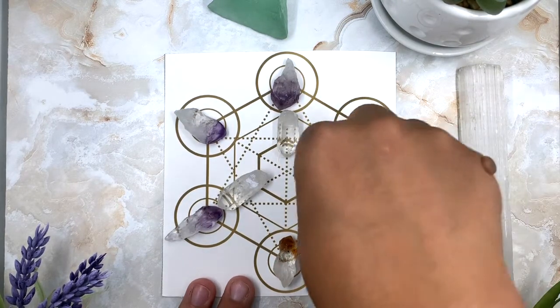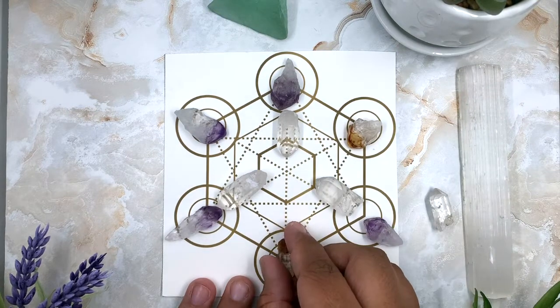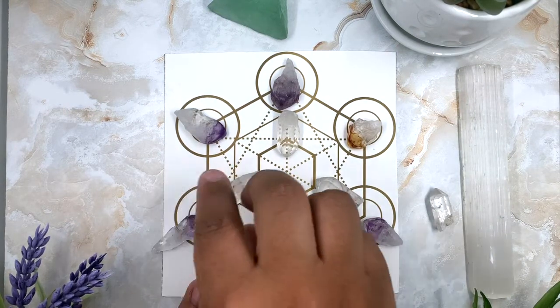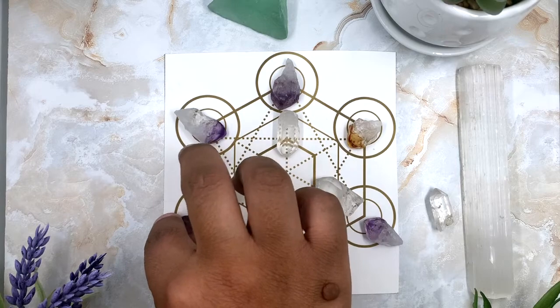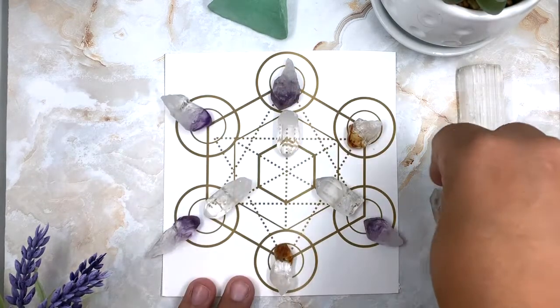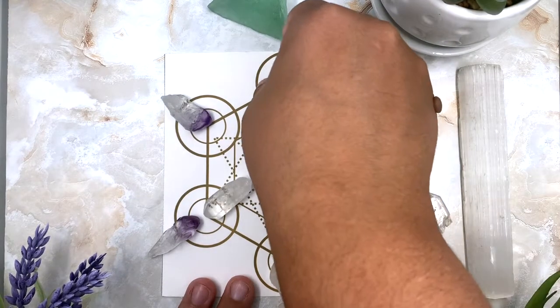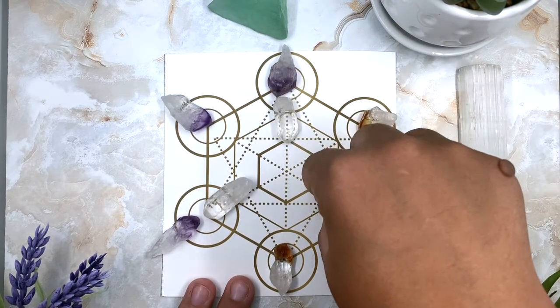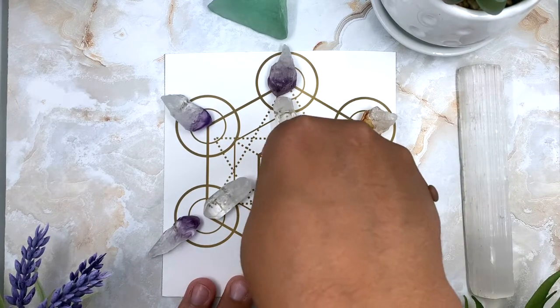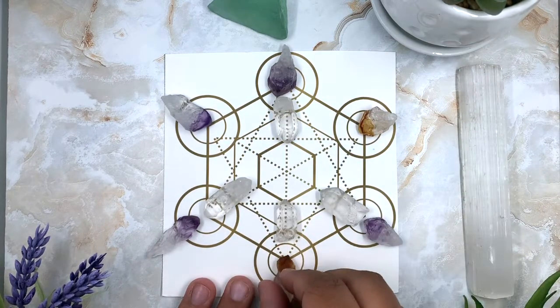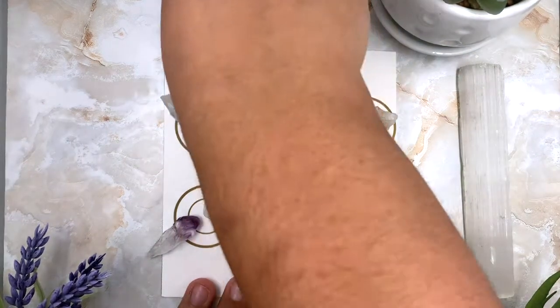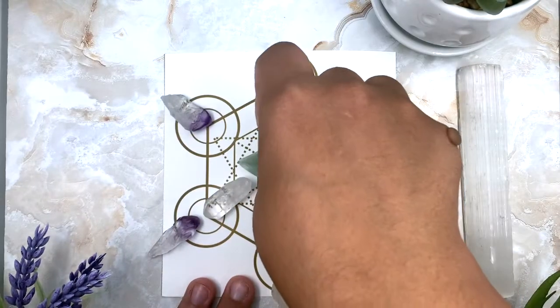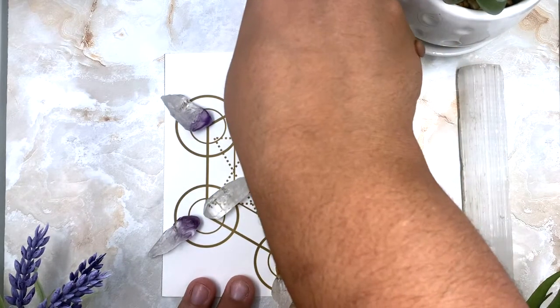So you can always move these crystals back if you need to, because I want to make sure that there's enough room for me to put my fluorite in the middle, because you want to do the fluorite last. Okay. All right. And I'm actually going to add one more right here. Put that there, and then the fluorite goes in the middle as the last one.